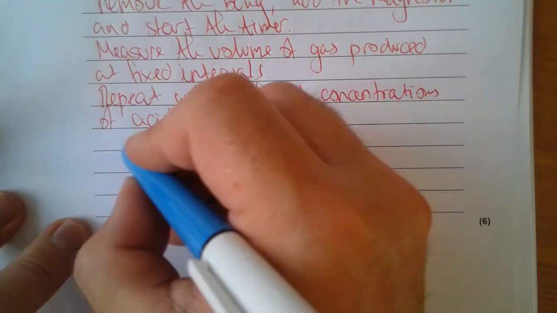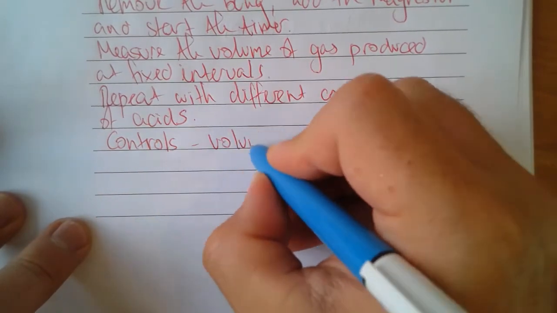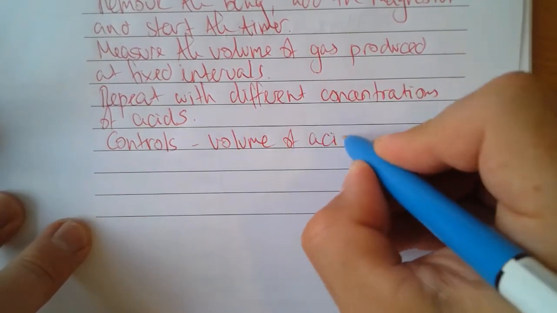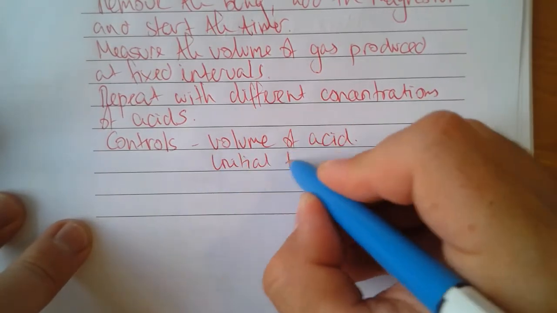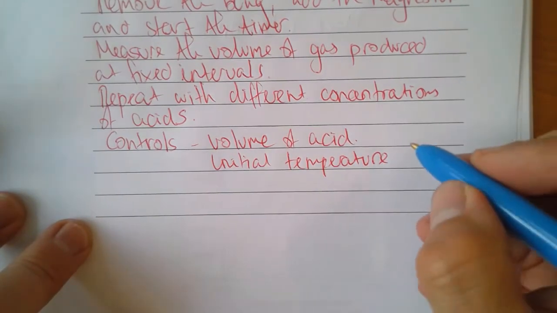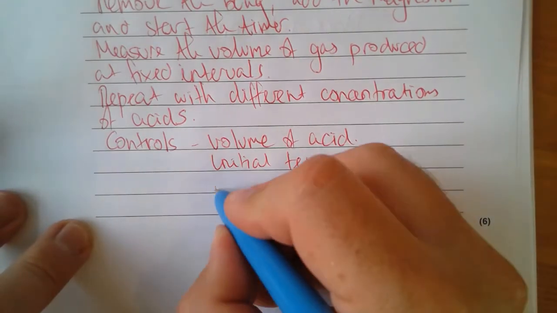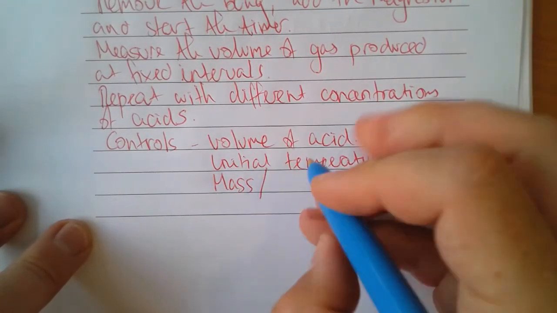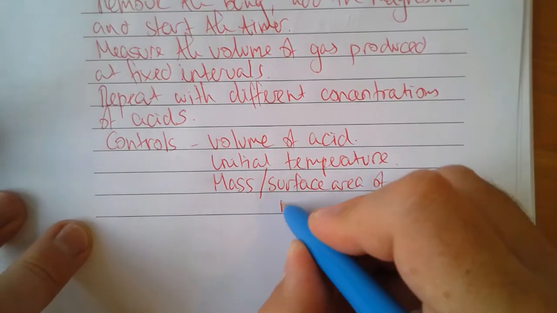You would have the same volume of acid, you would keep the initial temperature constant. So the temperature will fluctuate a little bit during the experiment because it's an exothermic reaction, but we can't really control that. What we can control is that initial temperature, and the mass or surface area of the magnesium.